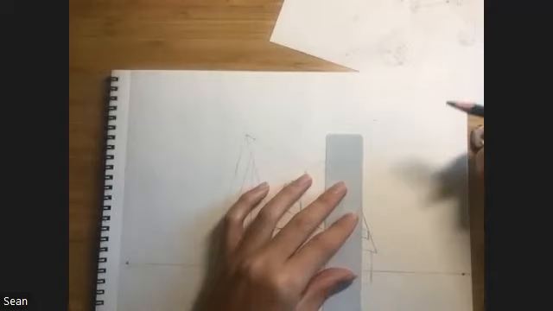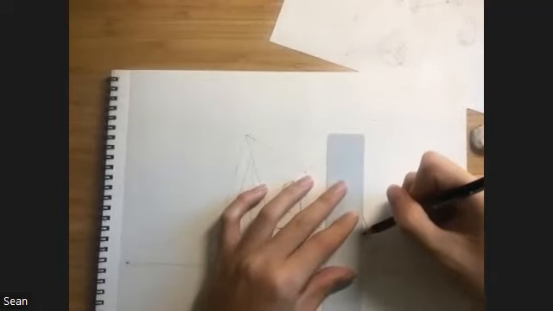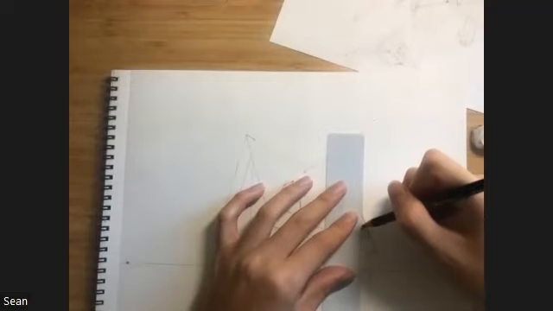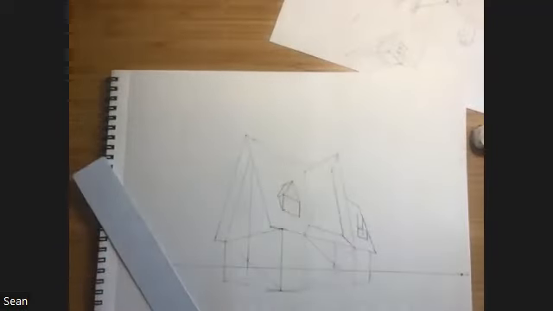After you have the center line, use a ruler and bring the line up. We can always erase it later.